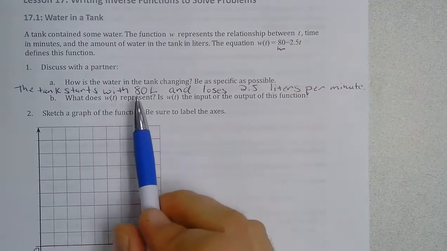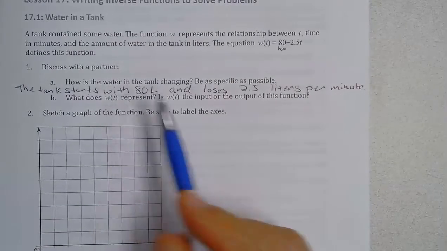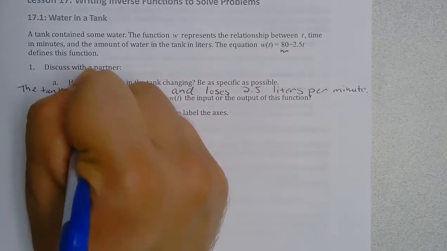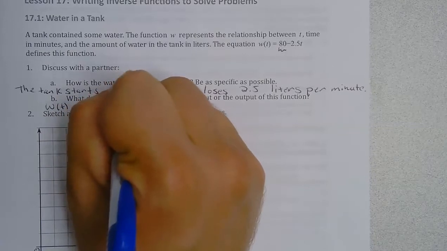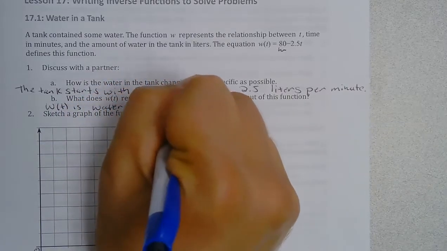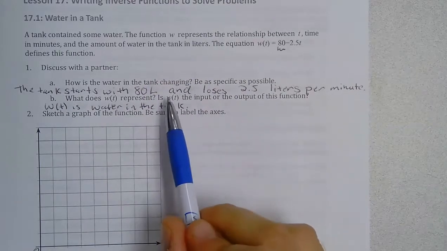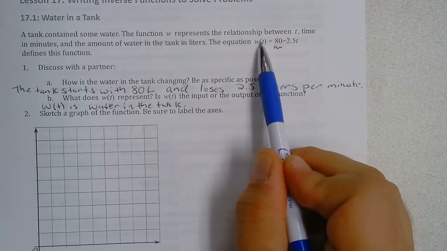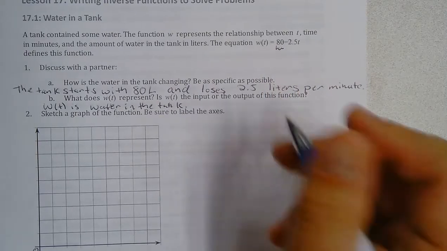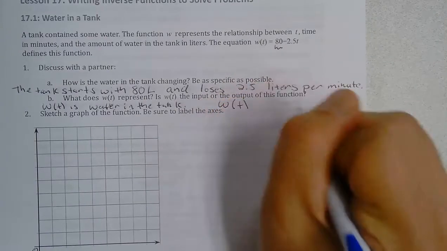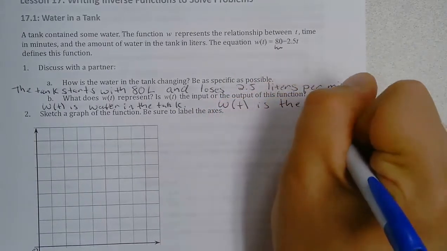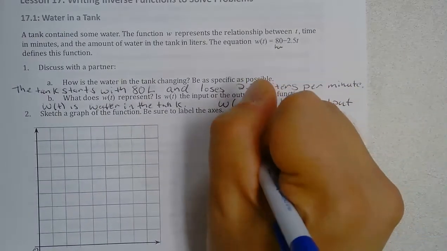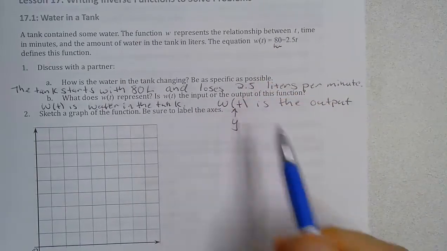So what does W of t represent? Well, W of t represents the amount of water in the tank. And W of t is actually the output. Time is the input, you do the calculation, and the output is the amount of water. So W of t is the output, which similarly, we used to just call y. So it's just a different way of writing our y variable.